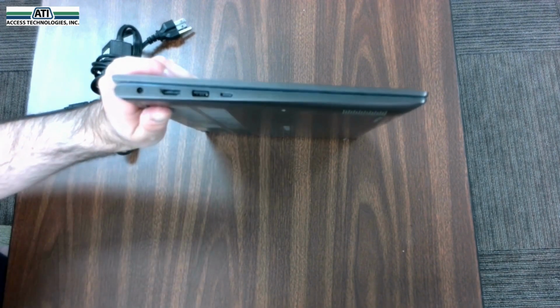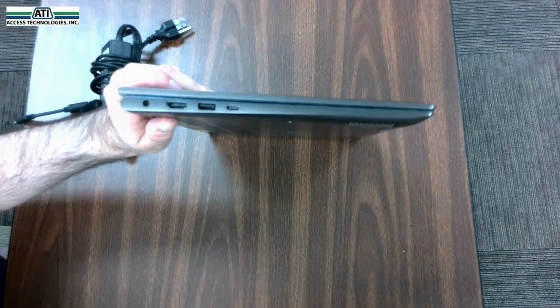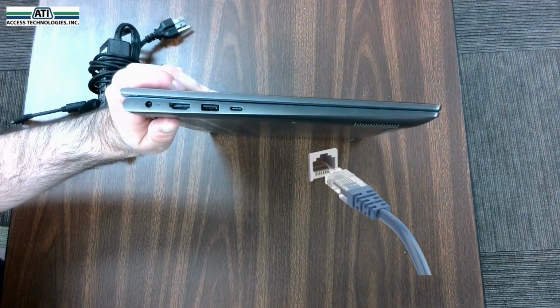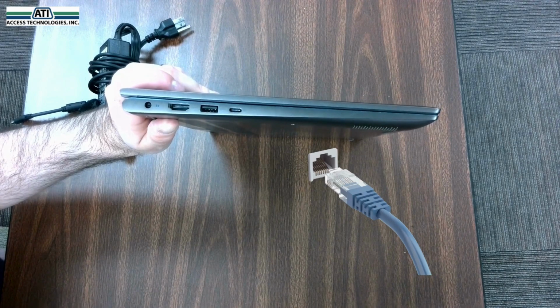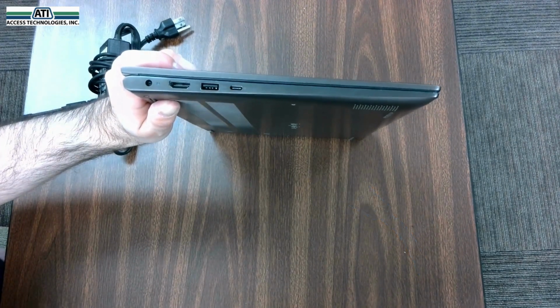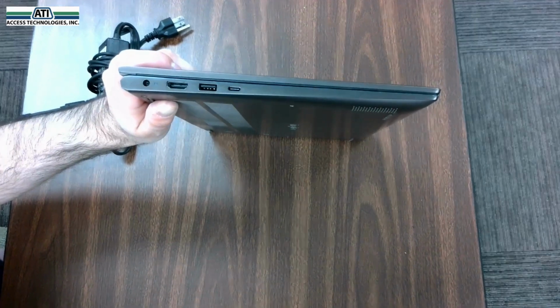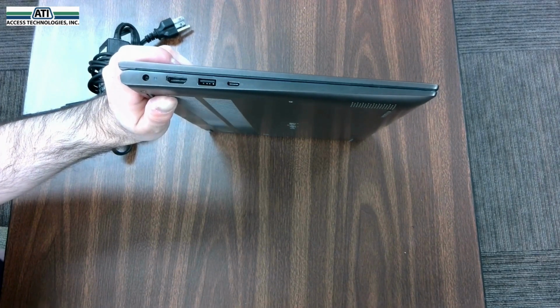Extras like external mice or keyboards will connect here. Your laptop may also have an Ethernet port. This allows you to connect your laptop physically to your router, which provides uninterrupted internet signal.